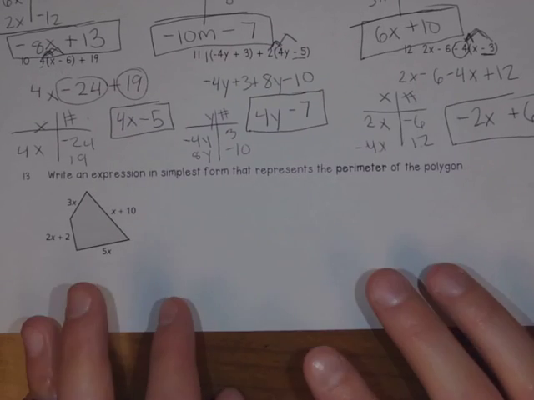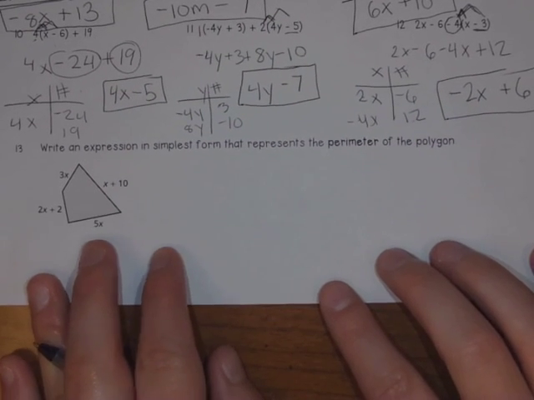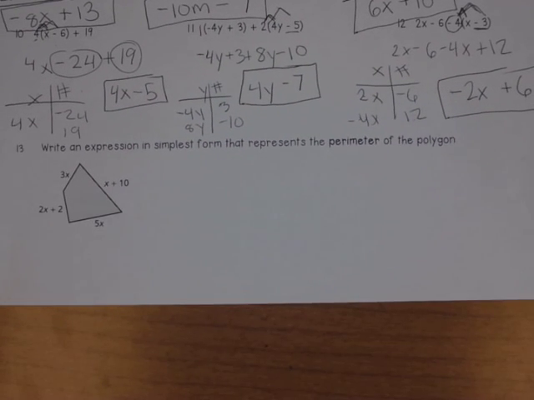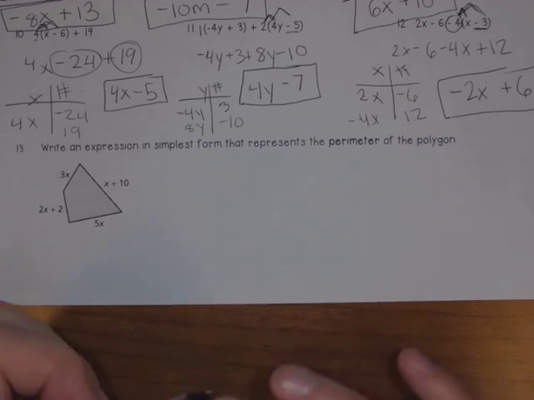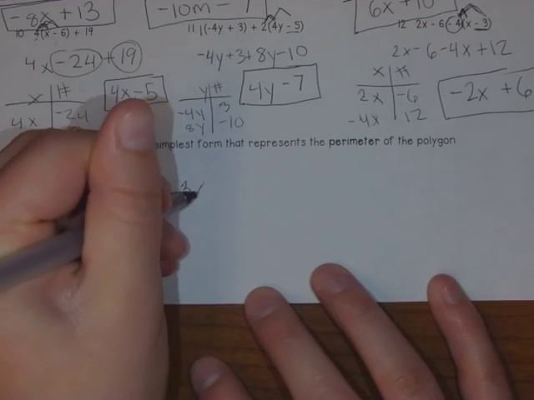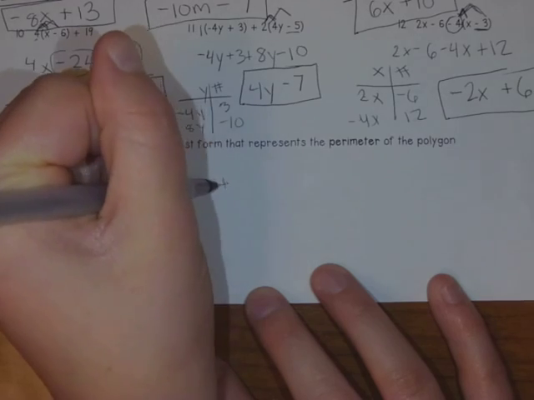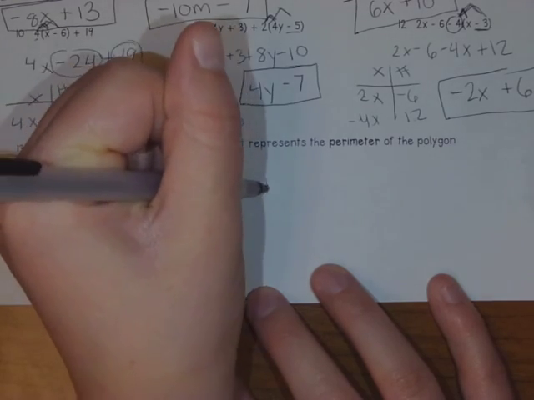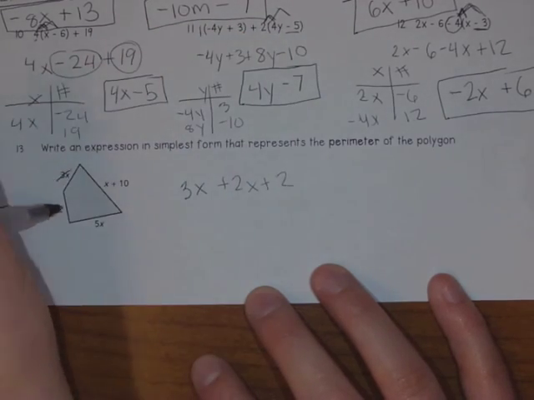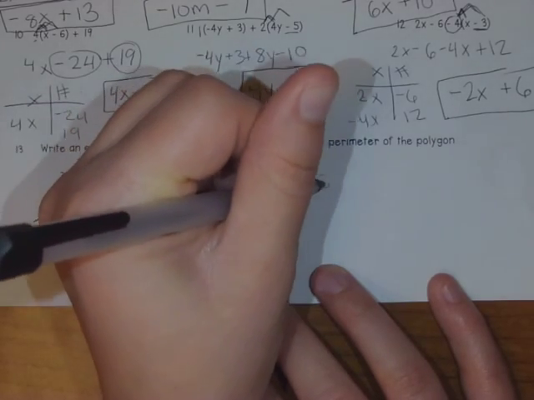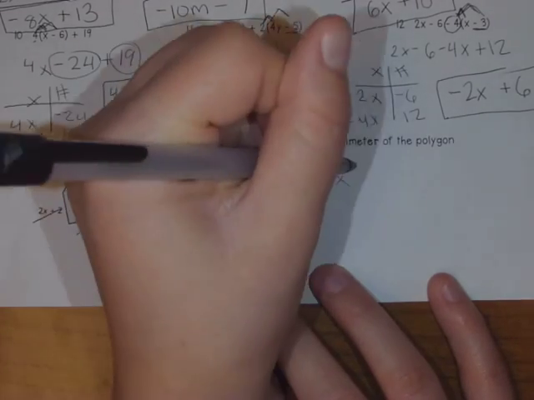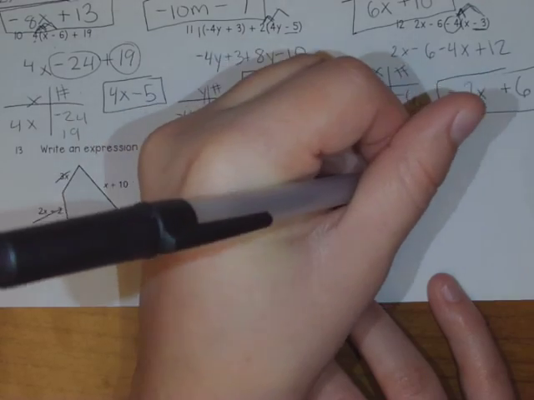Now, number 13. You saw one of these on one of your assignments. I love these problems. I think it's such a great picture. Okay, you are finding the perimeter. You find the perimeter by adding up all the sides. So you have 3x plus 2x plus 2 plus 5x plus x plus 10.